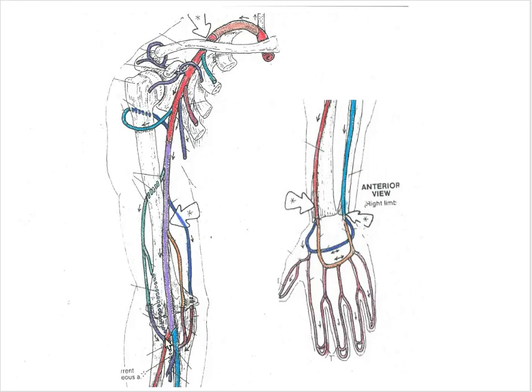We get our first example of reconnecting. And we actually then call this the radial recurrent because it is connecting with the radial. So it's going to go the profunda, then it's going to reconnect. We call those recurrents, reconnect. And this orange blood vessel we have here is actually going to go along the ulna. So we actually call that, since this will be the ulnar vein or artery, excuse me, this is called the ulnar recurrent. The ulnar recurrent.